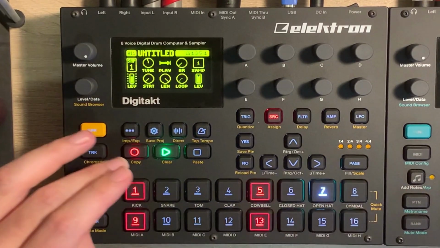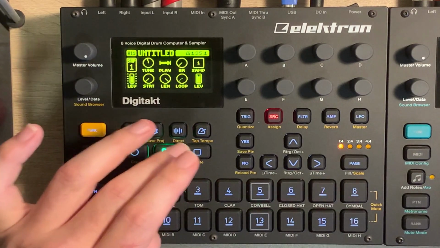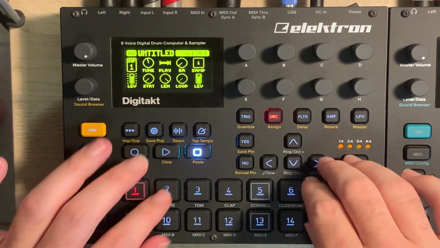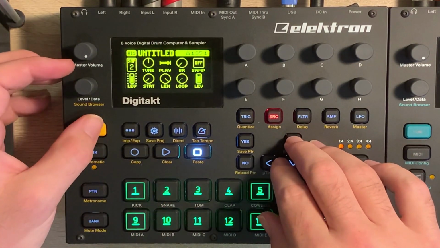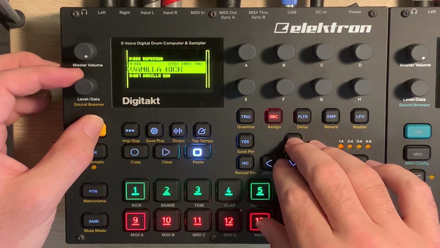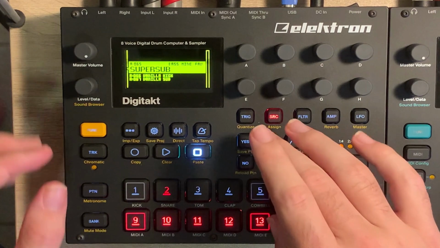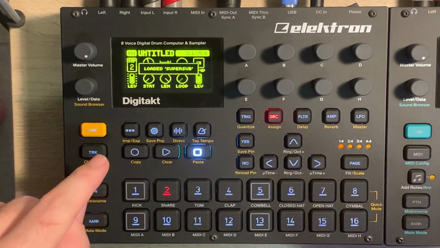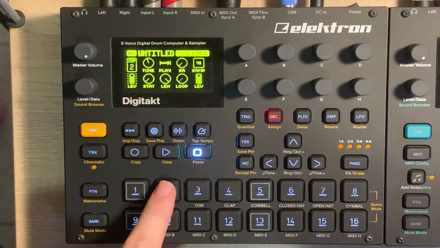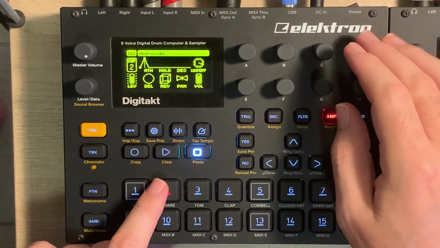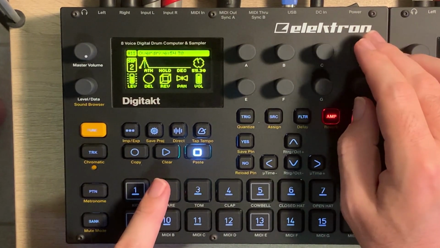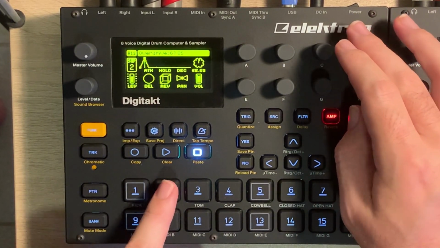Decent enough dry kick. I have something called Vanilla Sub and something called Super Sub. Of course, Super Sub sounds more attractive, so let's go for that one. And remember, I have a little bit too much drive distortion on that one.